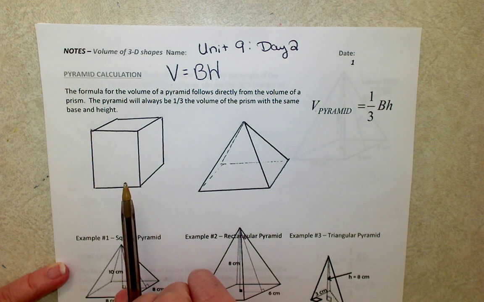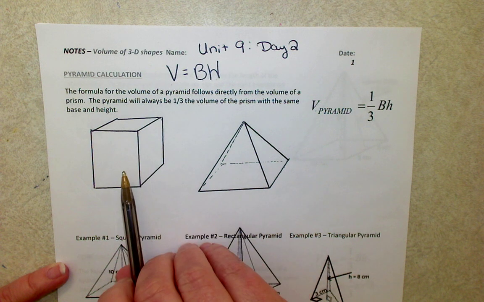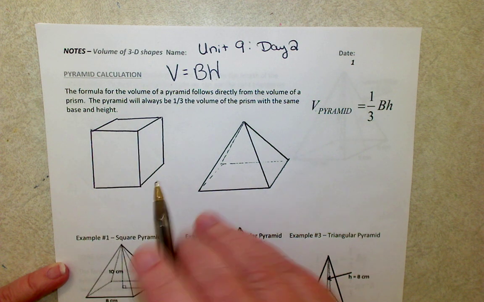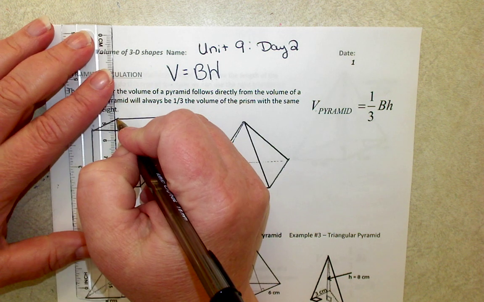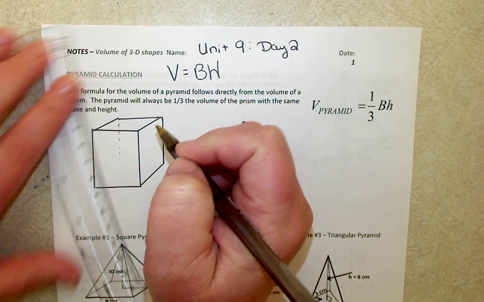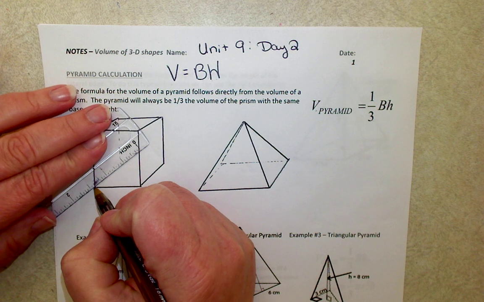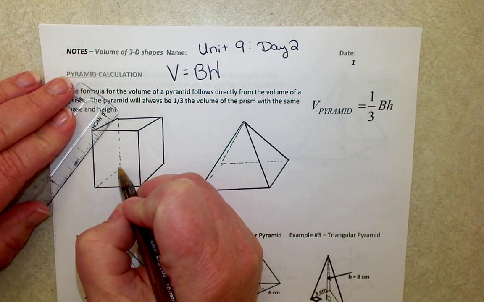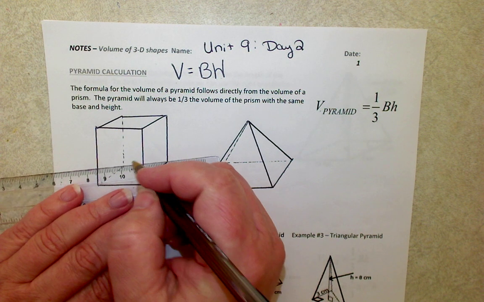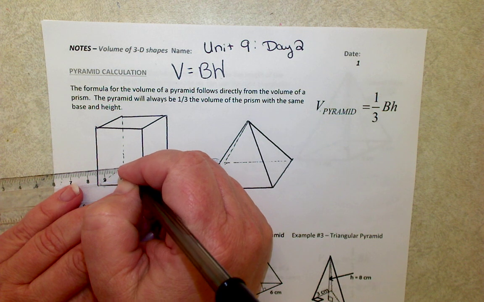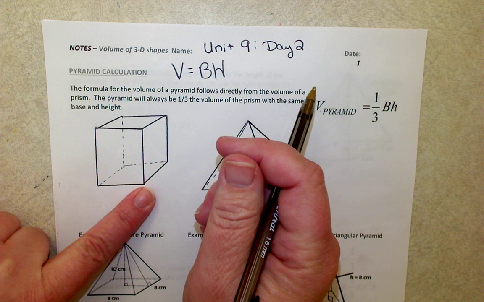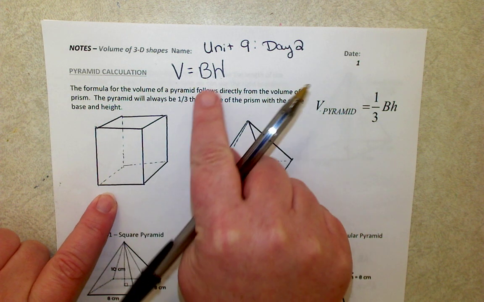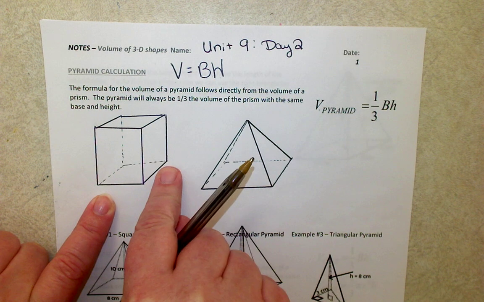With prisms, to find the area of the base, we had to look at the shape of the base. So like right here, in this one, we have a rectangular prism. Since this was a base that was the shape of a rectangle, we said length times width, that gave us the area of the base, and then we multiplied times the height of the prism.